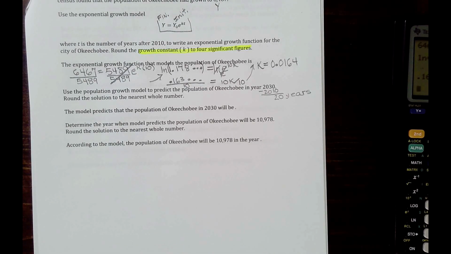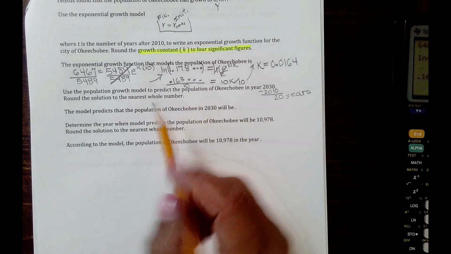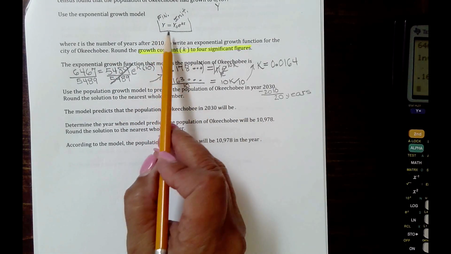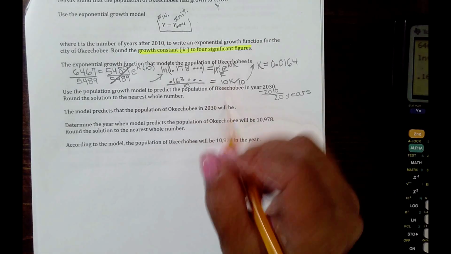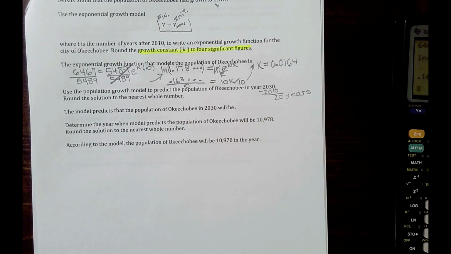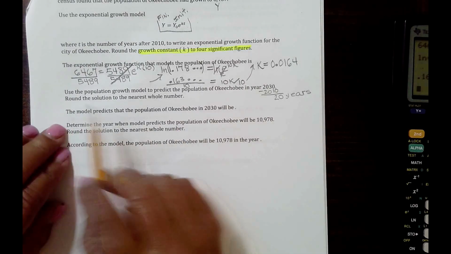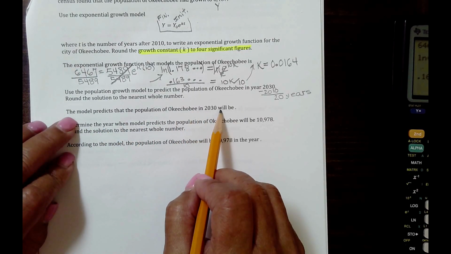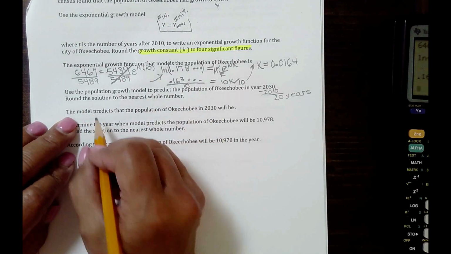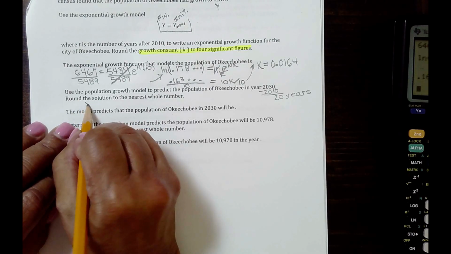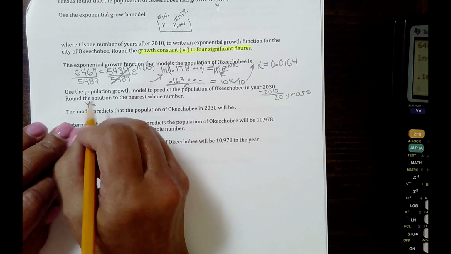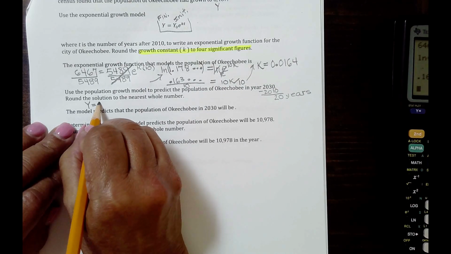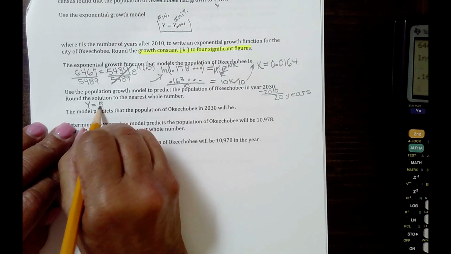Okay, so I got my 20 years. Now I'm going to go right back to my equation up here. y is equal to initial times e to the kt. I now know k, and I'm going to plug in how long this is going to take. My prediction predicts that the population will be, so I'm going to do some work right here. Initial amount never changes. It's 5489.